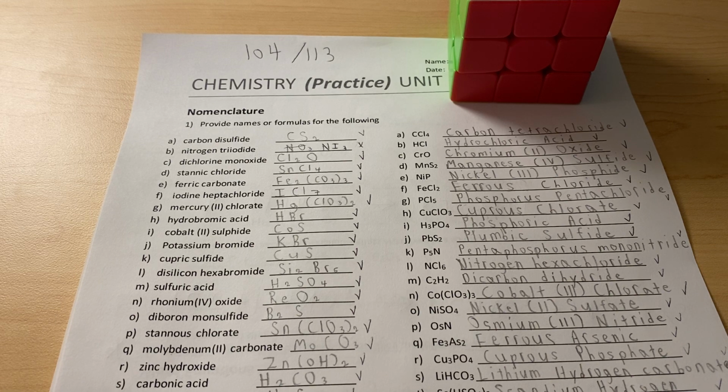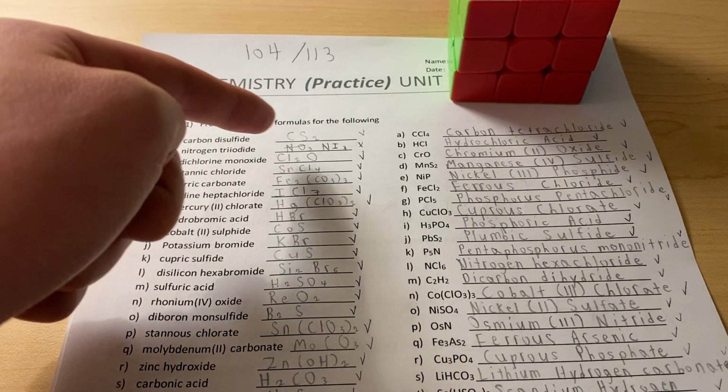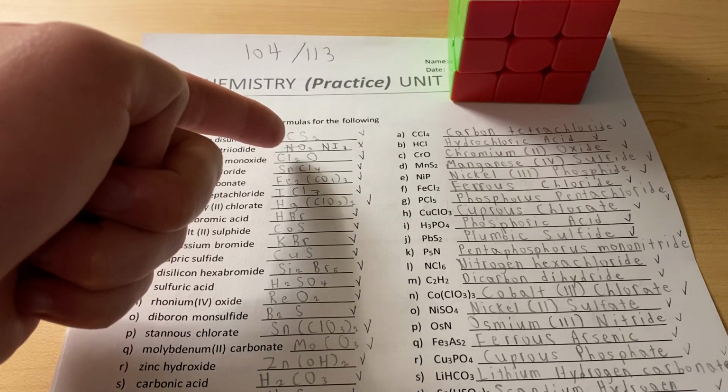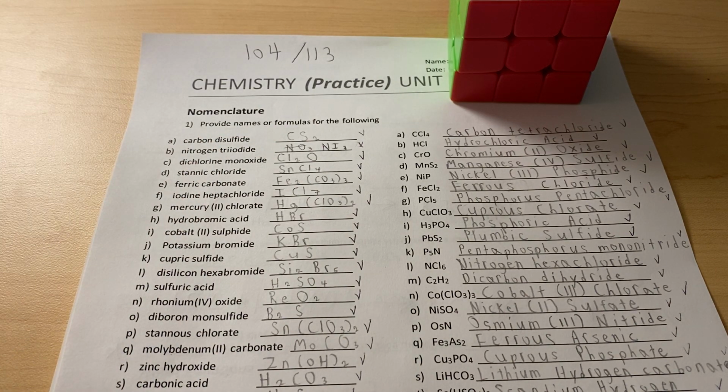So, dichlorine monoxide. What do I see here? Well, I see that we have a chlorine and an oxygen, so that means we have a molecular compound, all right? And you can see here that there's a di in front of the chlorine, so that means we're going to have 2 chlorines, right? So Cl is the symbol for chlorine, and you put a 2 there because you have a di, right? And then mono means just 1.